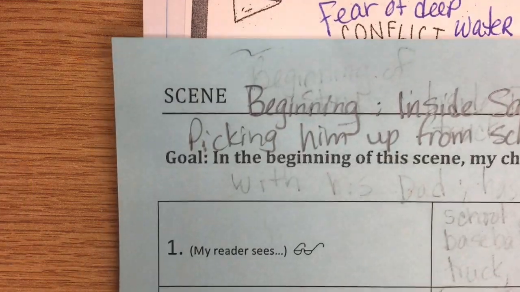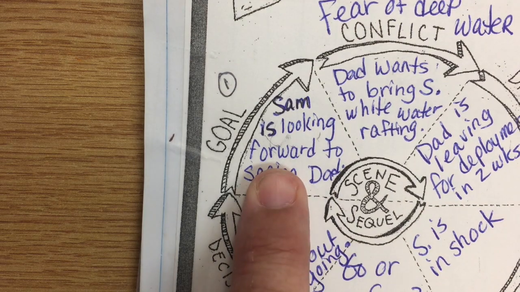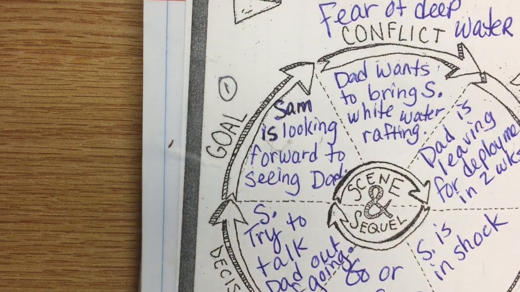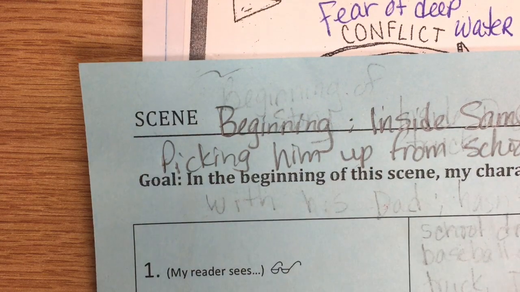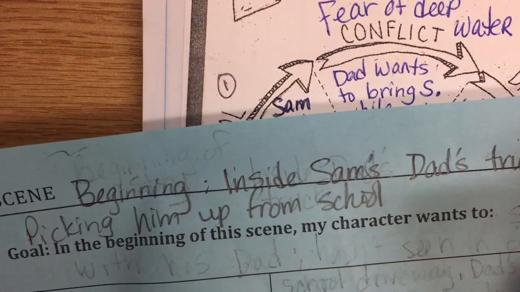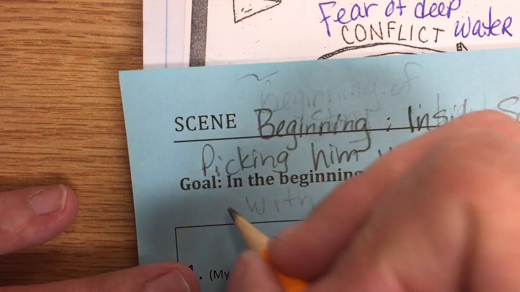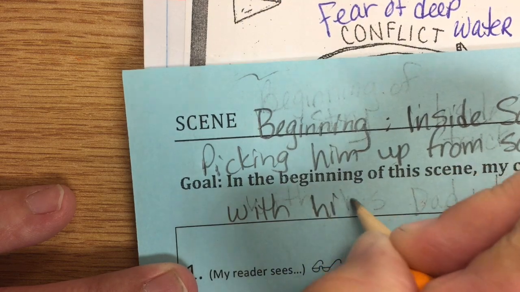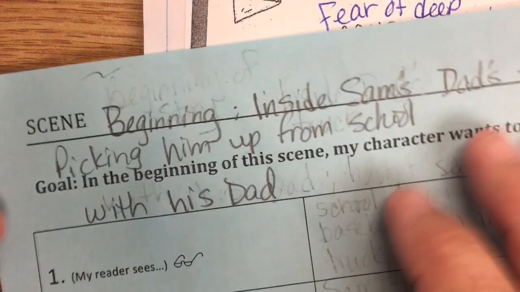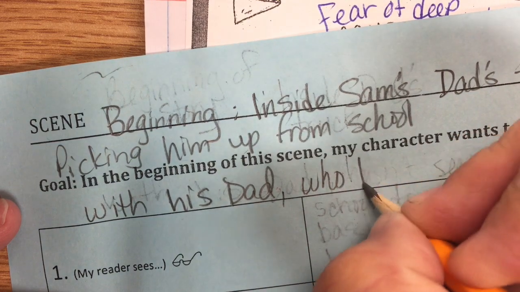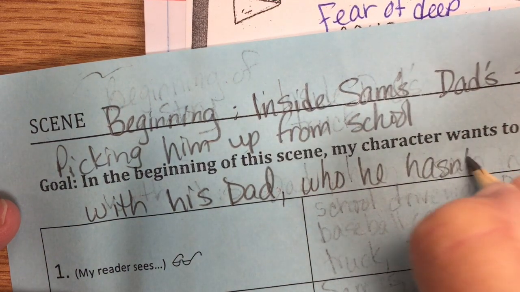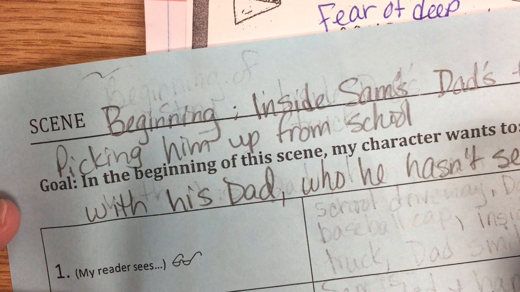Goal at the beginning of the scene: my character wants to. I look back at this, seeing that Sam is looking forward to seeing his dad. So in the beginning of this, my character wants to spend time with his dad, who he hasn't seen in a couple of weeks. Okay, just so that you guys can see that.